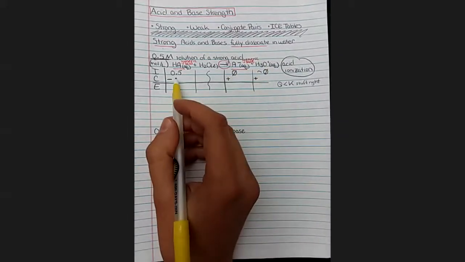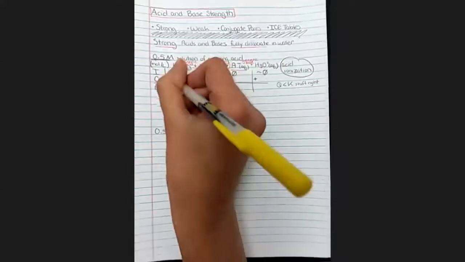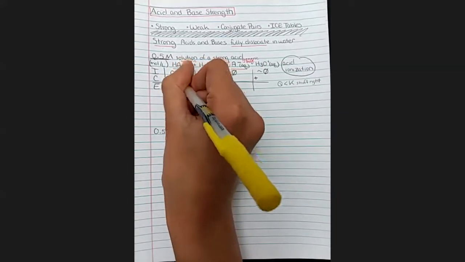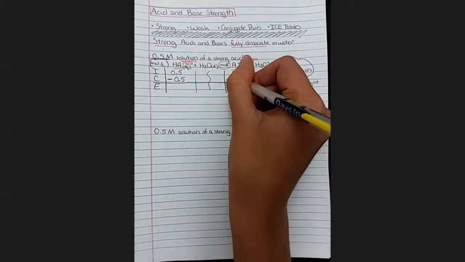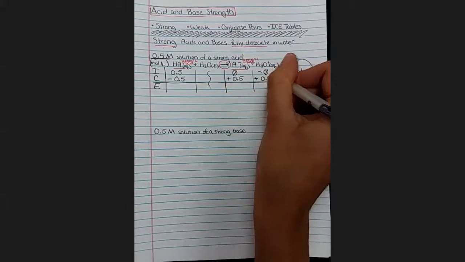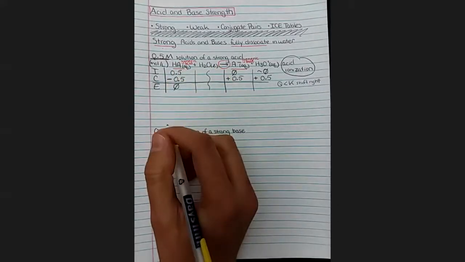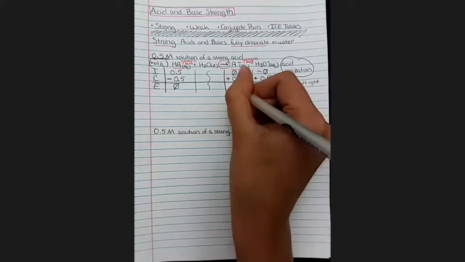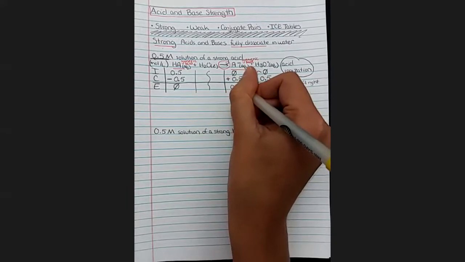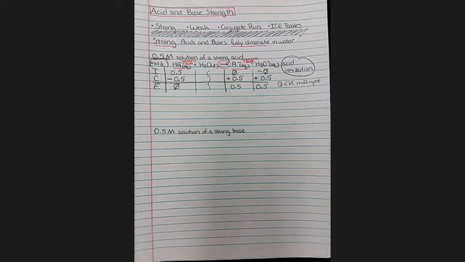And in this case, here's the kicker, because this fully dissociates, all of the strong acid is going to be used up to produce conjugate base and H3O plus. So once we reach equilibrium, all of the molecules of HA are going to be gone, and we're going to have an equal concentration of A minus and H3O plus.